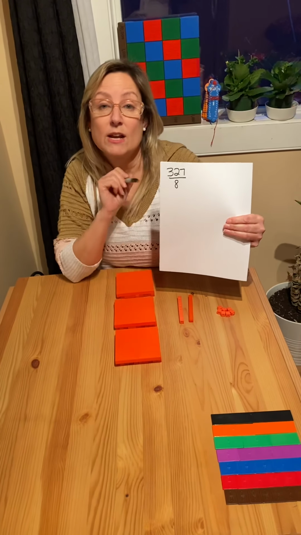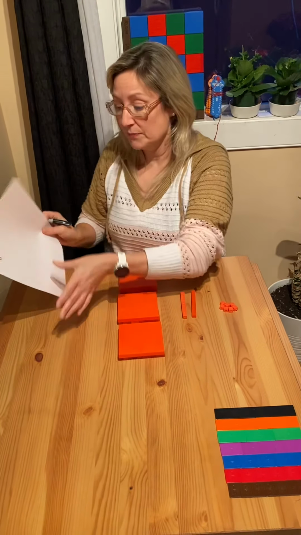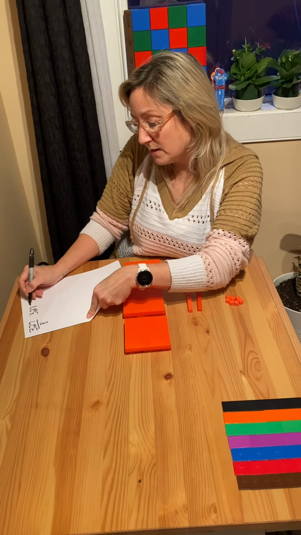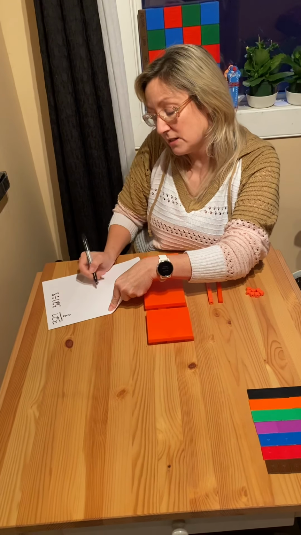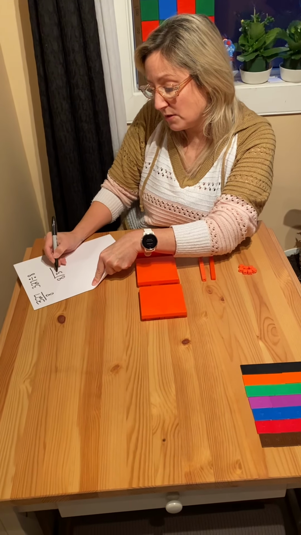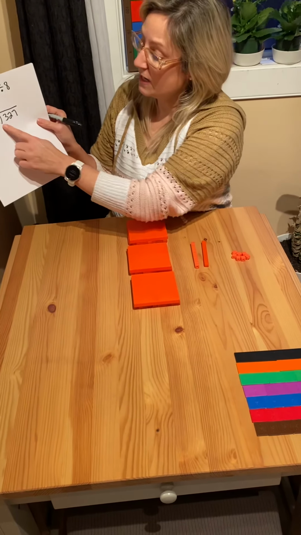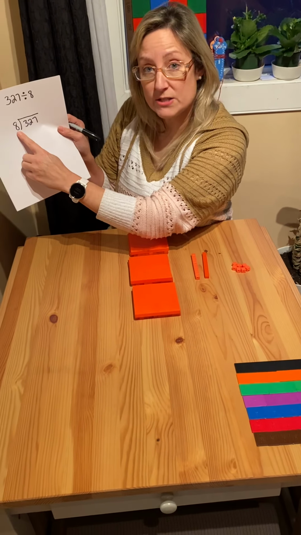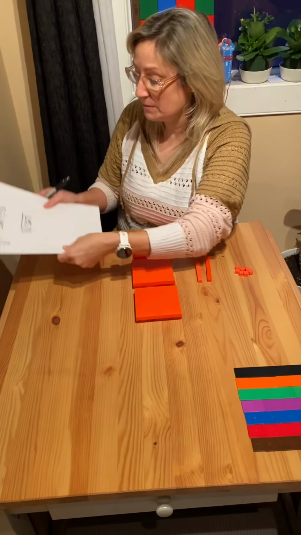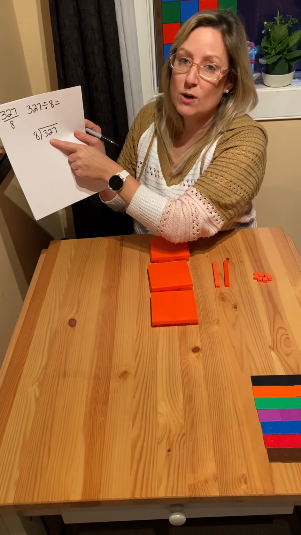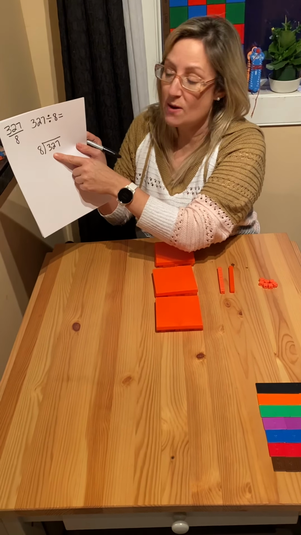This number can also be written in another way. We can write it as 327 divided by 8, or we can write it as long division, 327 in the house. That's our dividend, divided by 8. 8 is our divisor, and we're going to find the quotient, which is either here or here. But this is a little bit easier. I'd like to work with this because you'll find out why in a minute.